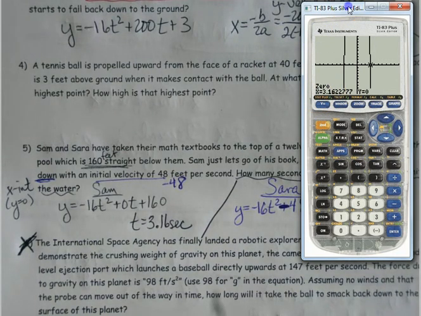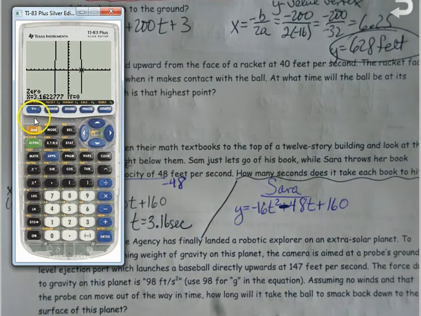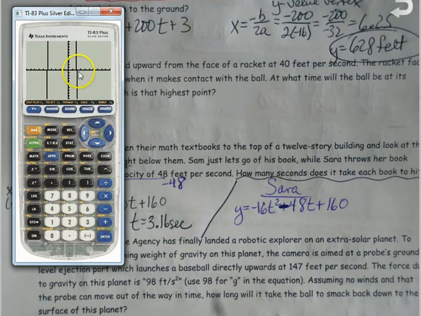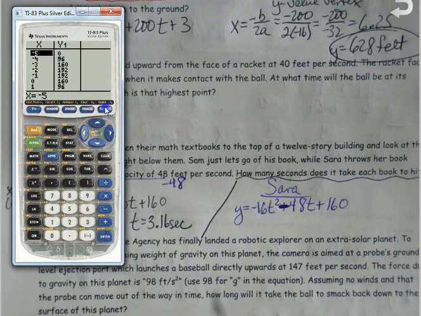Now for Sarah, same thing, except now this is minus 48x plus 160. Okay, the negative 16 stayed the same, the 160 did. So again, I got my graph. I see about where it is. I'm always going to check the table first. You're like, -5. Now think about that for a minute. It took her book -5 seconds to hit the ground. Yeah, that doesn't make sense. Let's see if we get it up. Oh, there's one on the positive side, though.